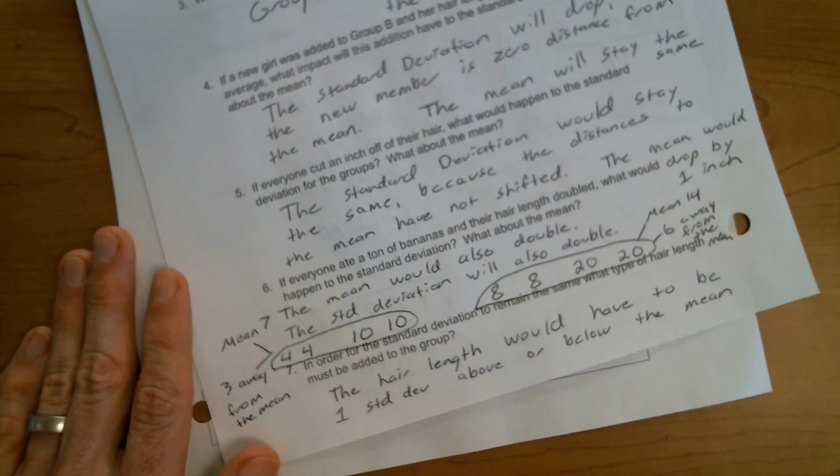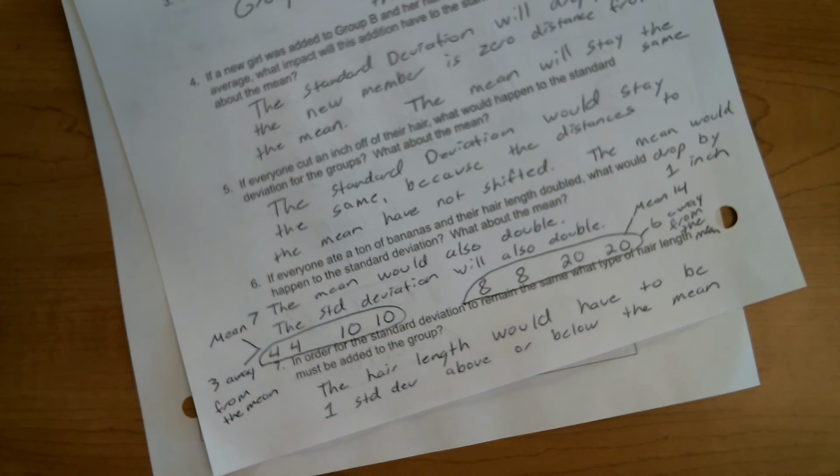Because remember, standard deviation is the average distance from the mean. So let's pretend my standard deviation is 10. If I add somebody that's 10 away from the mean in either direction, I'm just adding another 10 to my average of 10, which is going to keep the average constant.